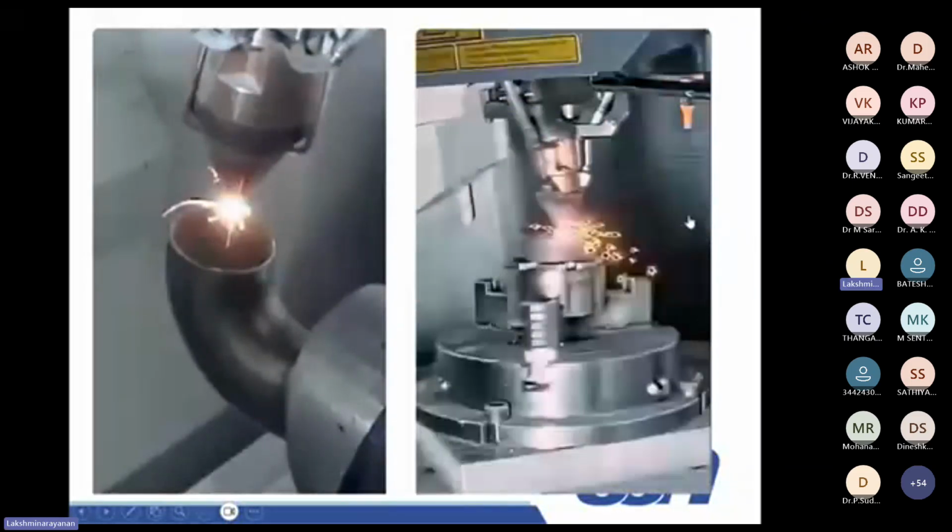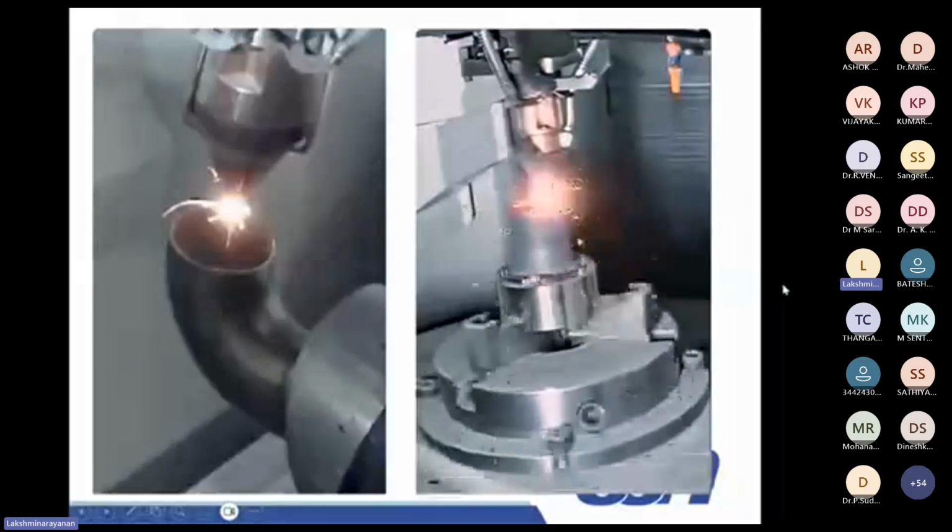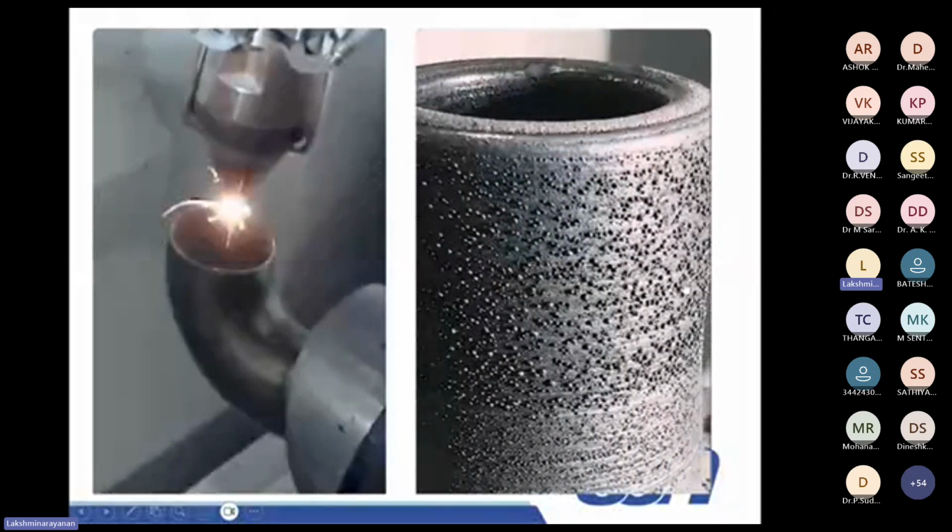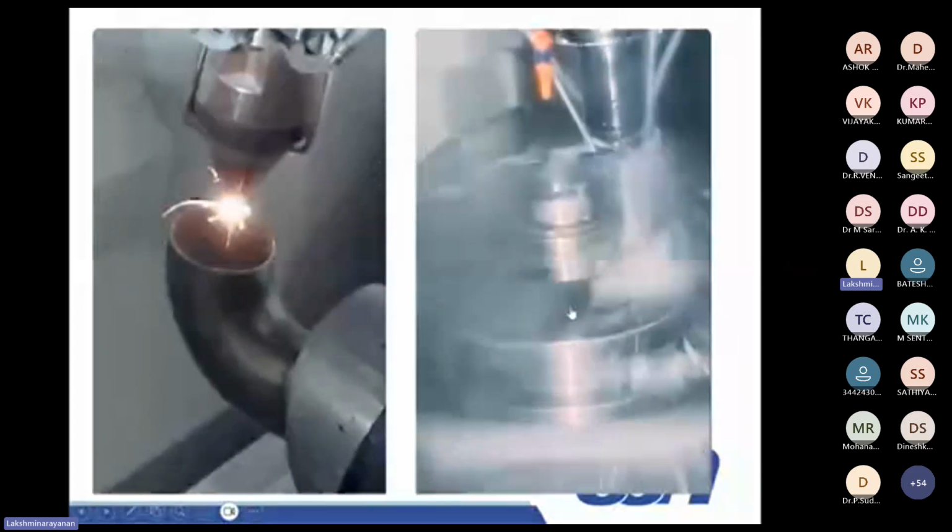This is another video. As the title suggests, post processing: you can see a lot of spatter on the surface. That should be removed if you want to have the final product. Even though it is called additive manufacturing, you need certain post processing depending upon the source you are using, either an arc source or a laser source, and depending upon the base material also. Whether the raw material is a powder, that is a different case. When you use wire, that is a different case. So these spatters you need to remove. This I will play. They will do some machining.